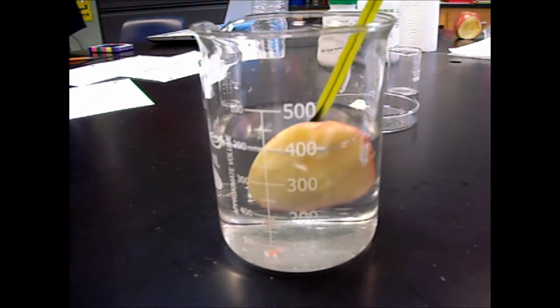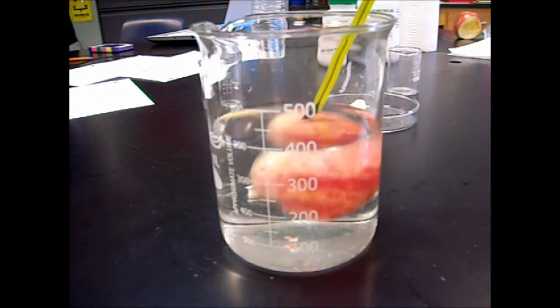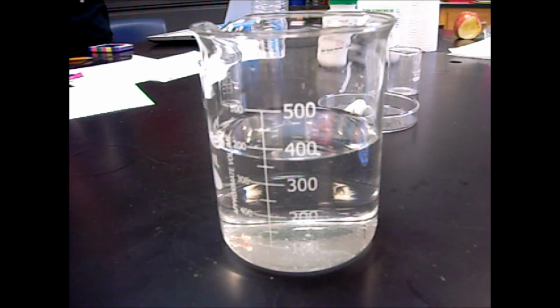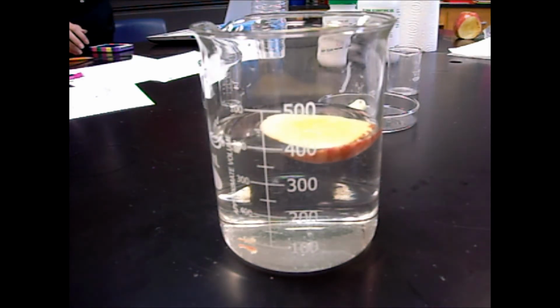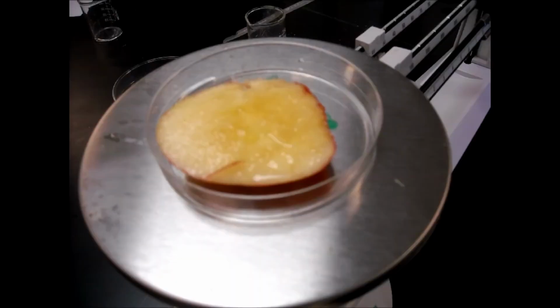After 3 minutes, the temperature of the acid decreases 1 degree and is now 21 degrees Celsius. After 3 minutes, the apple's mass increases 0.5 grams and is now 21 grams. At 5 minutes, the temperature of the acid remains the same at 21 degrees Celsius. After 5 minutes, the apple's mass begins to decrease and is now 20.8 grams.